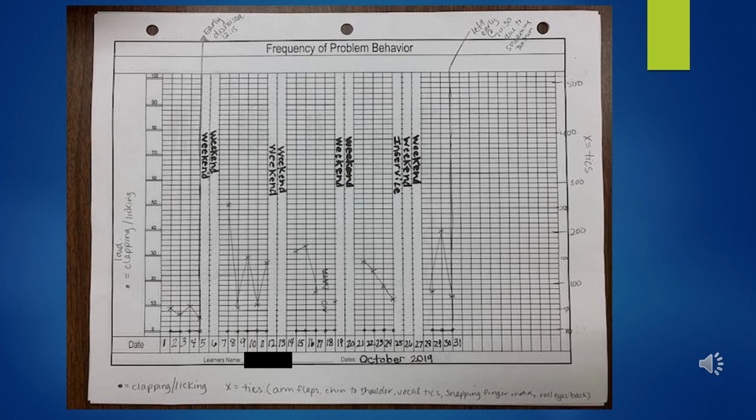But we know that it means arm flaps, chin to shoulder, vocal tics, snapping fingers, and rolling eyes back. So it's a lot of things that go on with this, and it was very much interfering with his learning. And it was kind of unsafe because he was really forcefully hitting his chin off his shoulder. So that was indicated with the X.